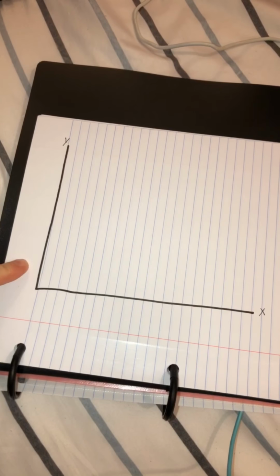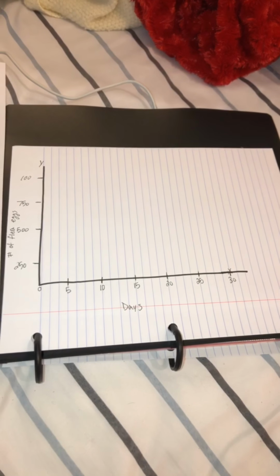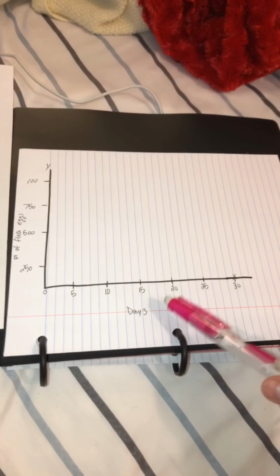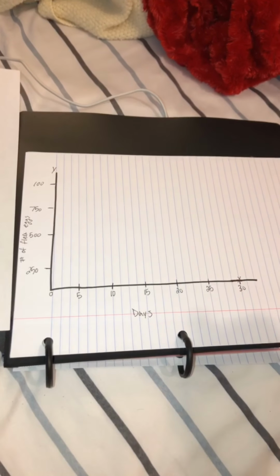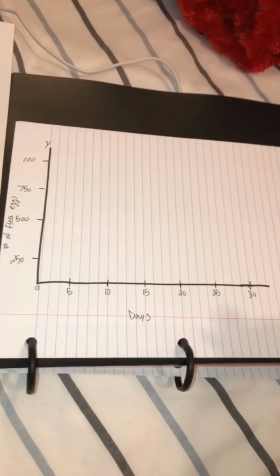So our next step is to label each axis, and because we're going through the number of days, that's time, so if we're using time, it should go along the horizontal x-axis. So these are going to be our days, and then up here on our y-axis is going to be the number of flea eggs. The beginning of the line graph should look a little bit like this after you label everything. And now our next step is to put the data into the line graph.